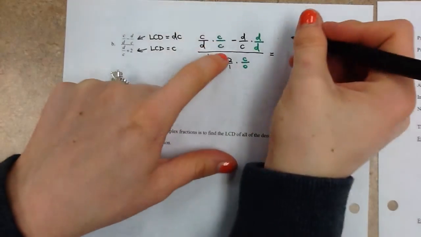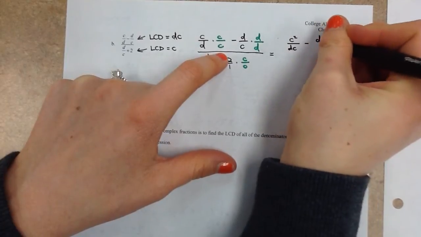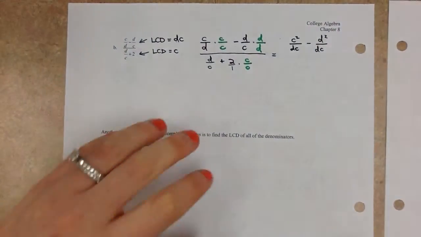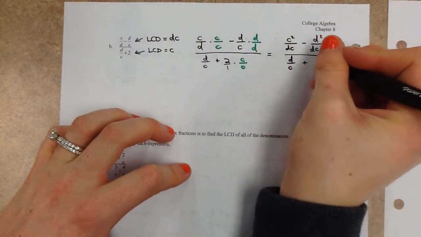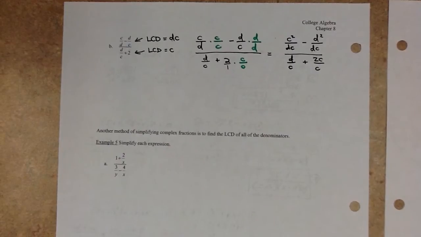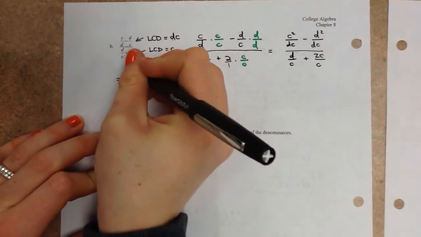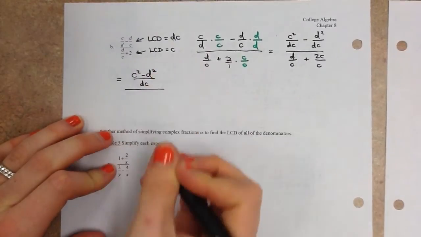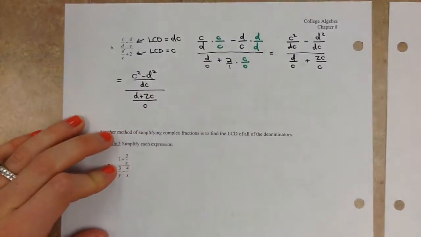So I have c times c, which gives me c squared over d times c. And then minus d squared over, it's either c times d or d times c, it doesn't matter, so you can write it in either order. And then over d over c, which hasn't changed, and then plus 2c over c. Okay, so now again, just like the previous problem, if you look in the numerator, these now both have the same denominator. So I can add, or I guess subtract, the c squared minus d squared over my common denominator of dc, and then divided by d plus 2c over my common denominator of c.